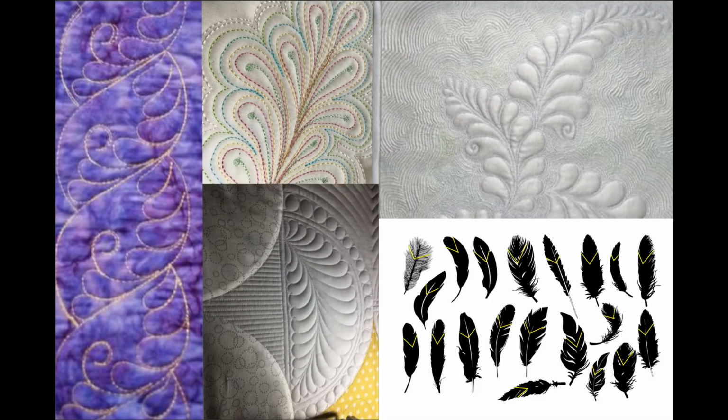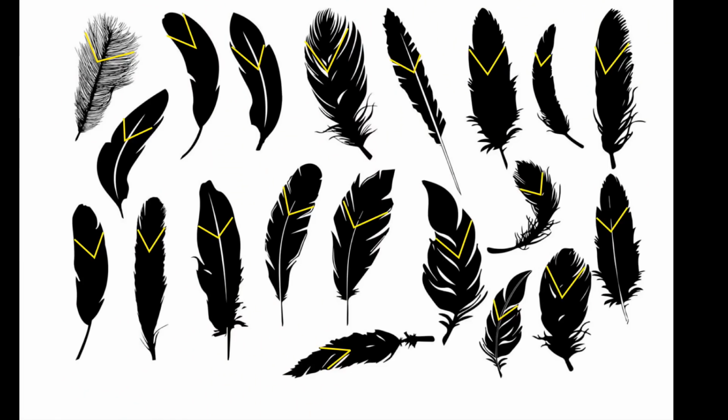Here's another thing they all have in common. Do you see how each one of the plumes on these feathers, no matter what the shape, are all going in and out of the spine at an approximate 45-degree angle? We'll keep that in mind.